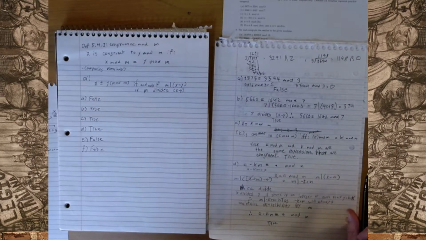By the definition of division from 5.1 in the Zybook, x divides y if there's an integer k such that y equals k times x.